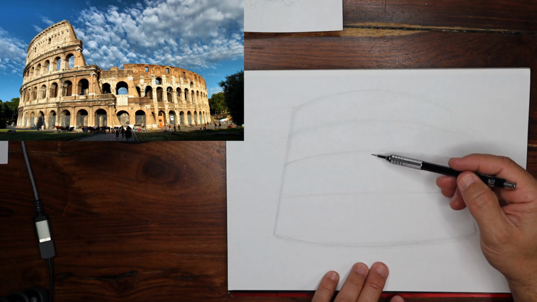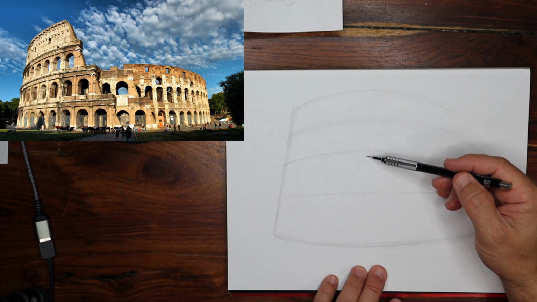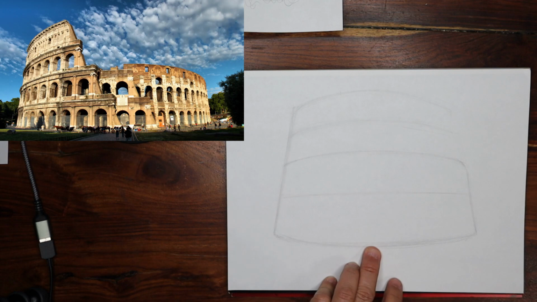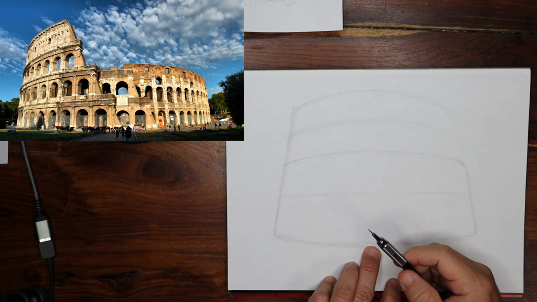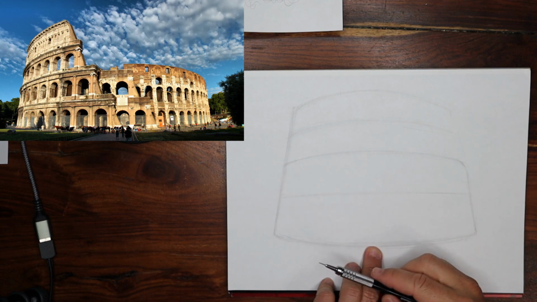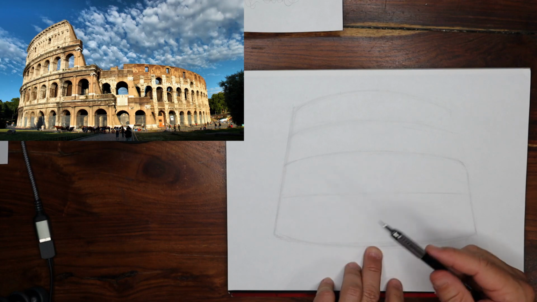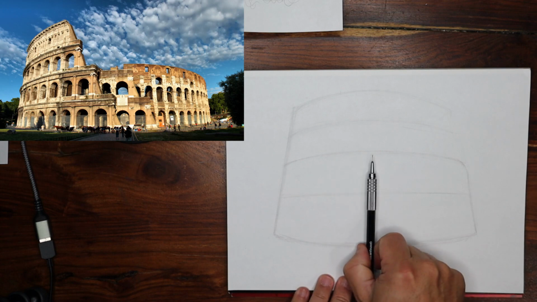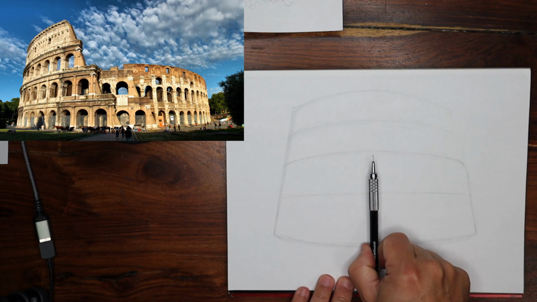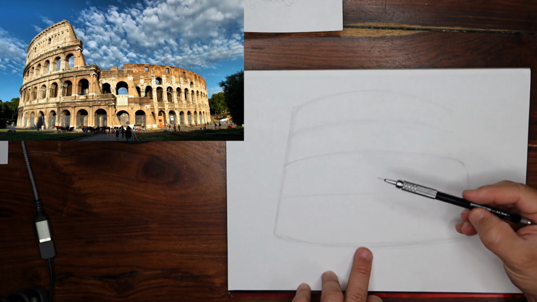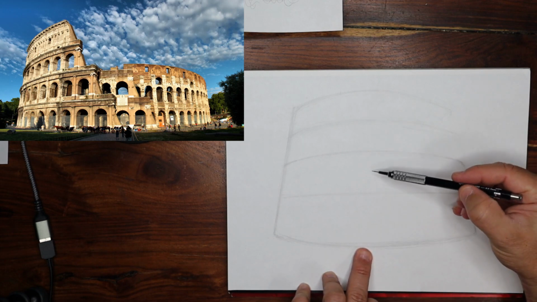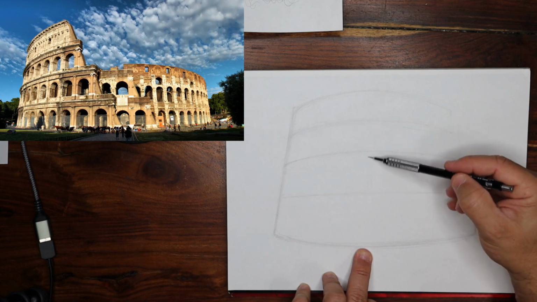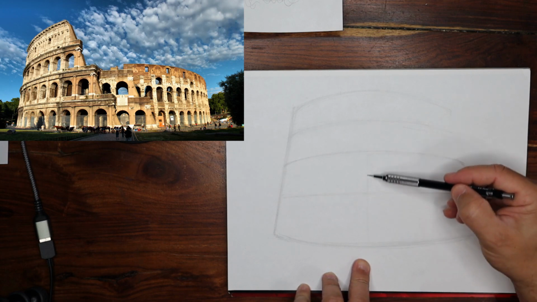So I'm going to start right here in the middle. And I'm going to push it not just from the middle, because I see what I'm calling that middle arch. I'm talking about the one where you can see the sky right through it on the second floor or the second layer. That one to me is not exactly in the middle. It's just a touch to the right. So I'm going to make that adjustment, and I'm going to put the first column right here. And it goes straight down.